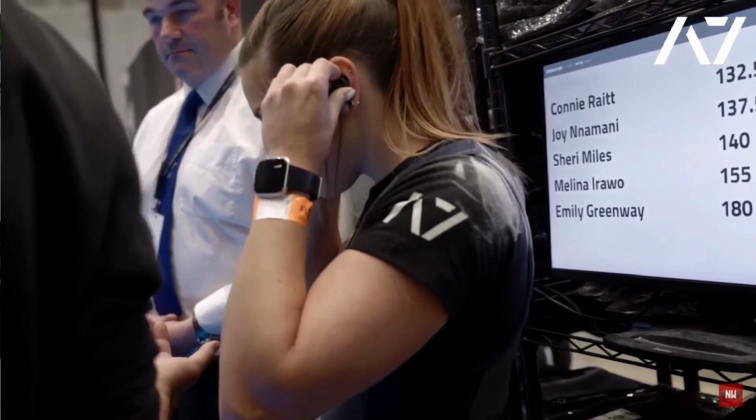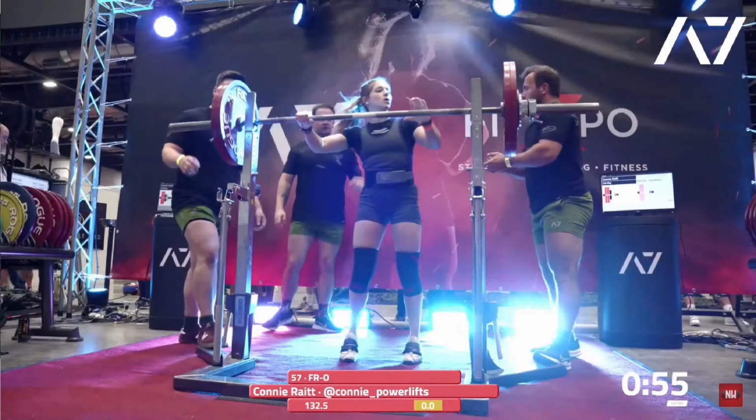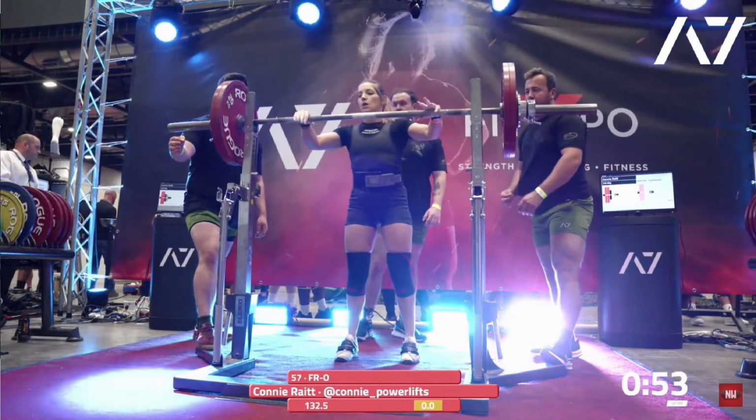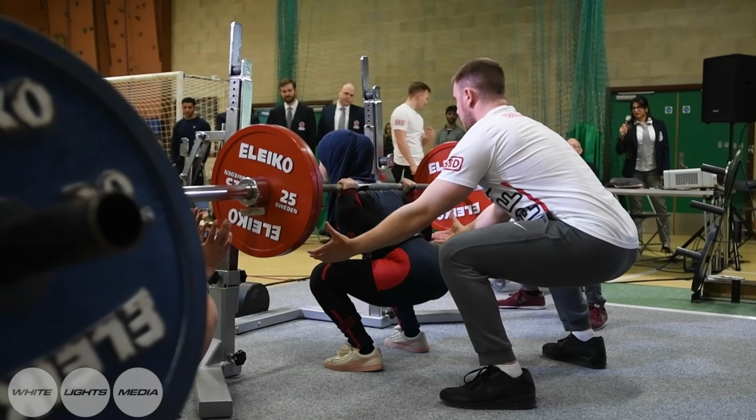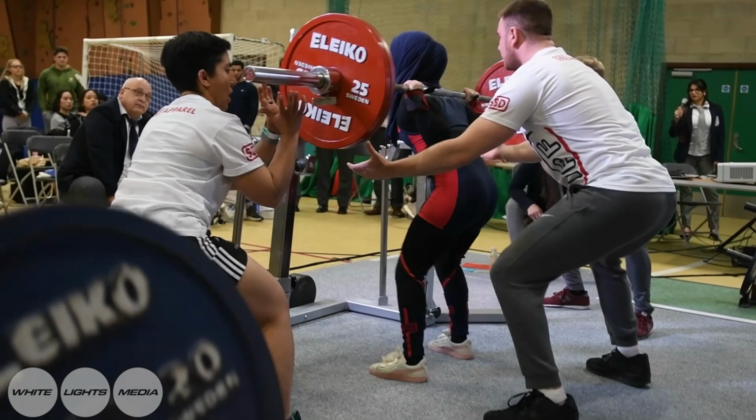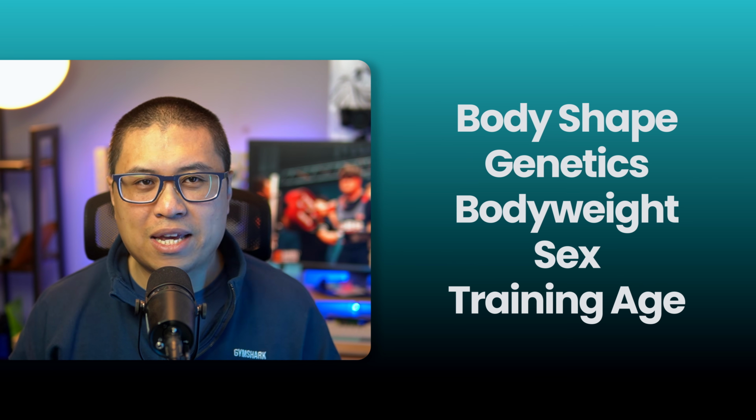So let's talk about the intensity or average intensity. When we can find out a rough range of where our optimal intensity is, we can get an idea of which rep ranges that we can use. It's worth noting that the optimal intensity between lifters is going to be different. Primarily, if you are dealing with a program for an experienced lifter, whether it's you or someone else, previous training will likely give you a massive clue to where the optimal percentage range is going to be. It is also going to depend on various other factors, including body shape, genetics, body weight, sex, and training age as well.